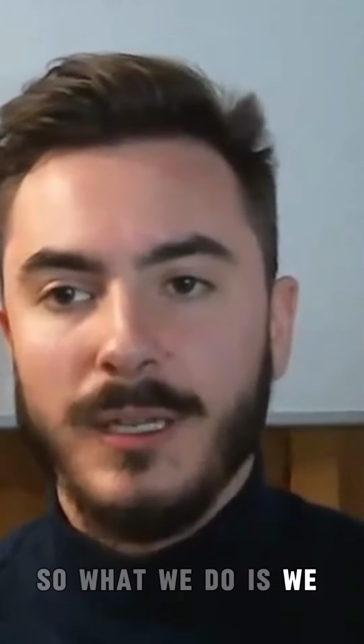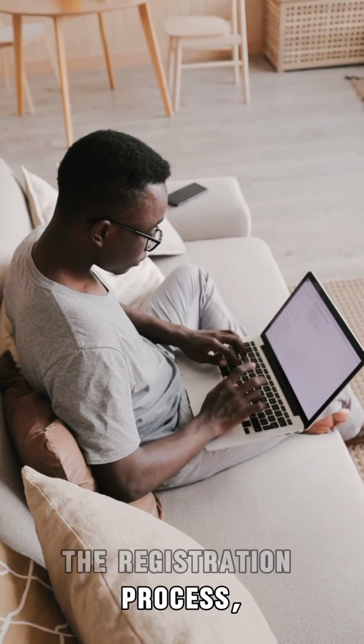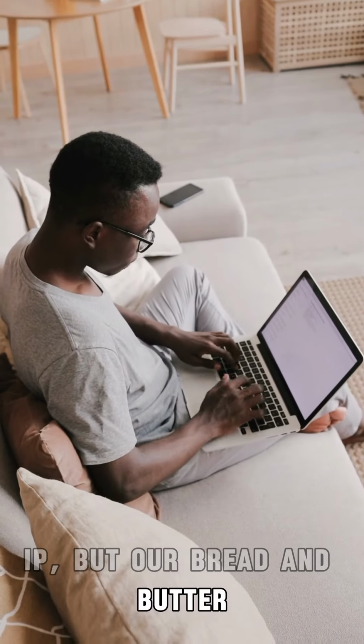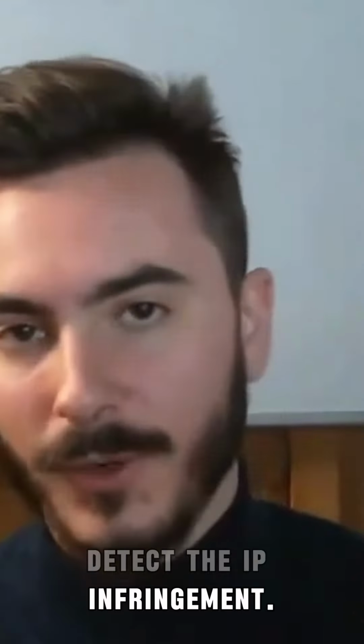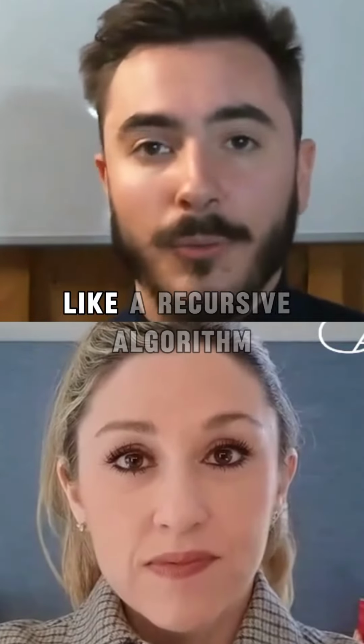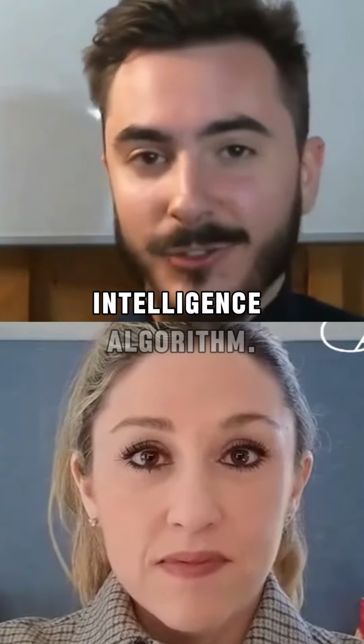So what we do is we help them with the registration process. We help them register their IP, but our bread and butter is really being able to go out and do what you were just saying, which is detect the IP infringement. We do that through sort of like a recursive algorithm. We call it the scam intelligence algorithm.